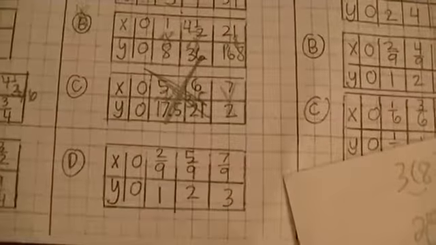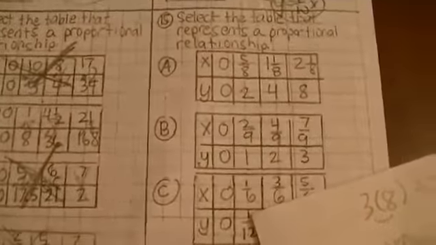Okay, 1 divided by 2/9. Okay. And 2 divided by 5/9. Nope, not the same, so that's not it. That's the answer, is B.